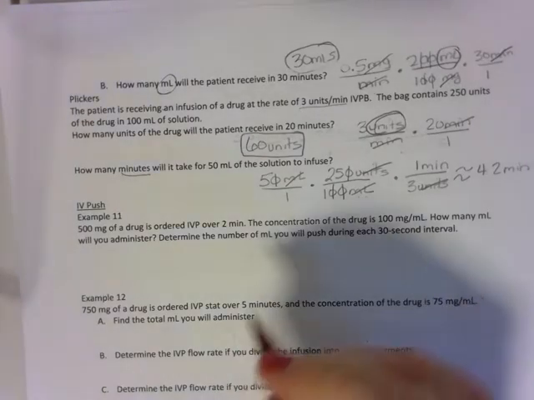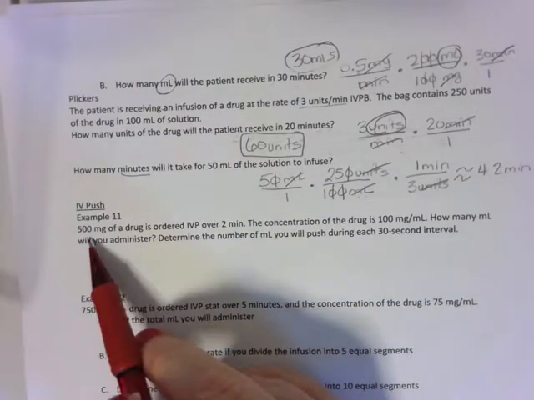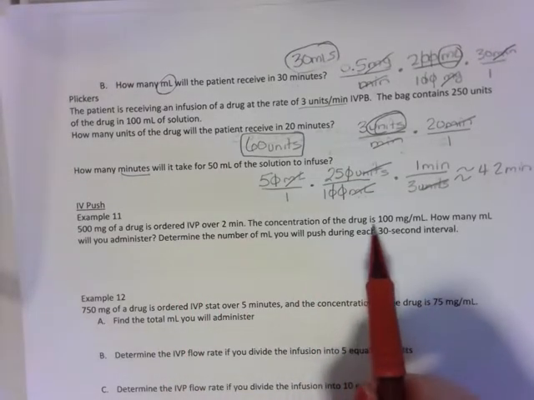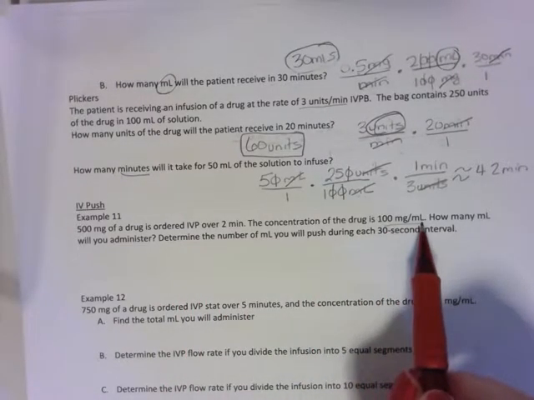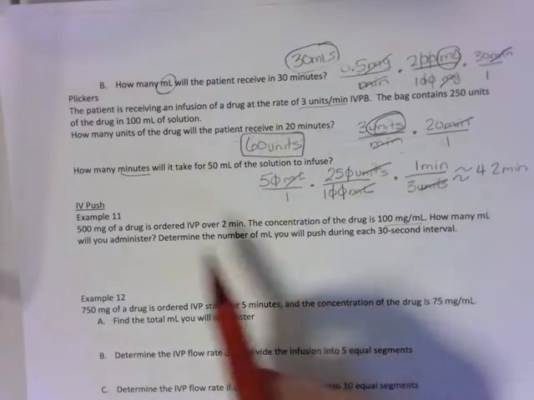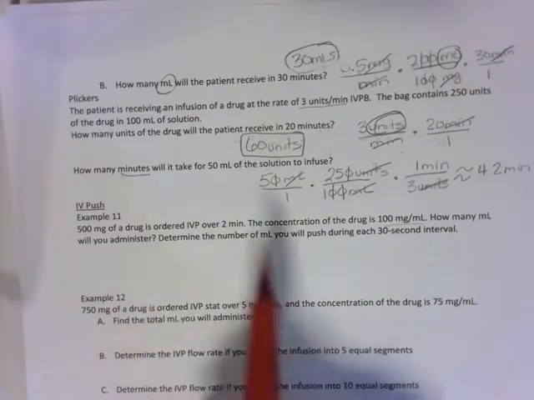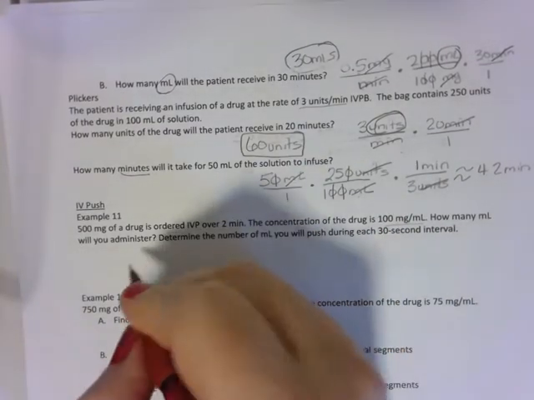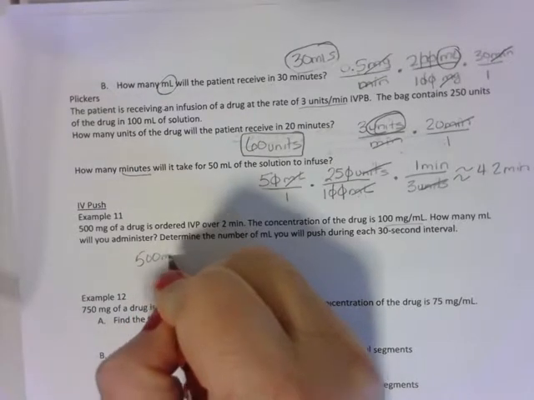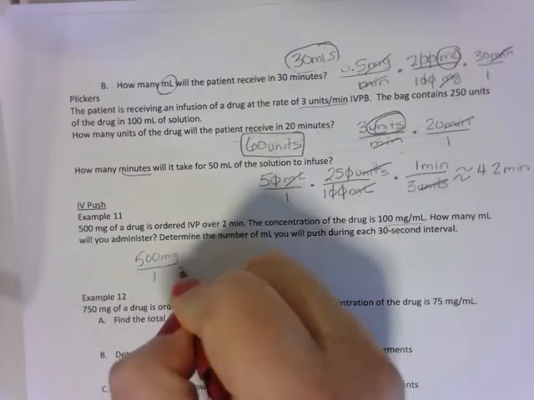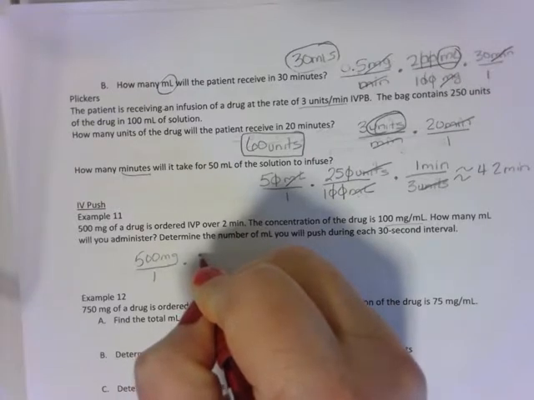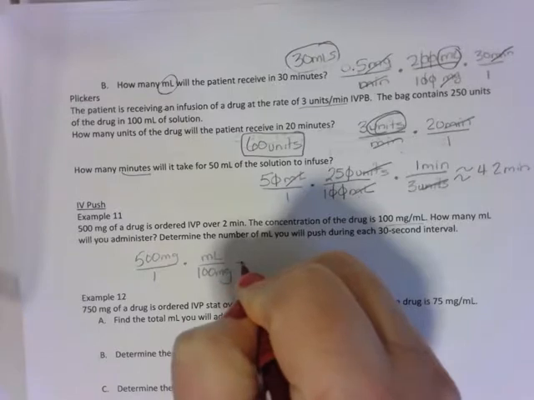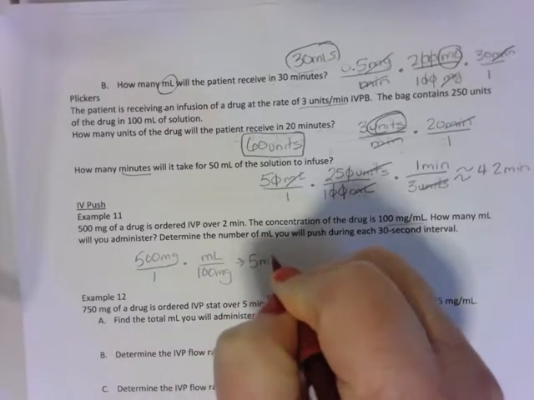Alrighty, IV push. We have 500 milligrams of a drug ordered IV push over 2 minutes. The concentration is 100 milligrams per ml. How many mLs will you administer? Alrighty. So we need 500 milligrams, and we have 100 milligrams per milliliter. So we need 5 mLs.